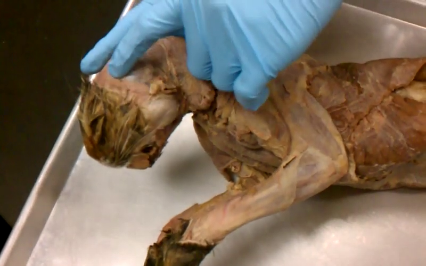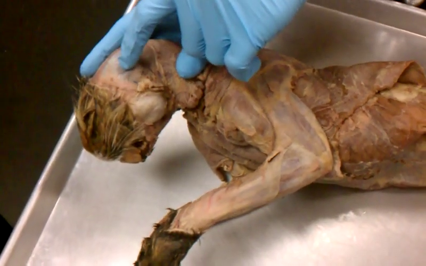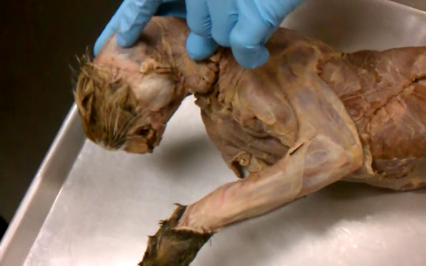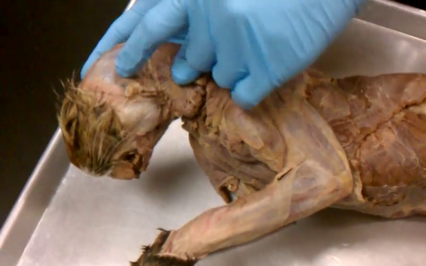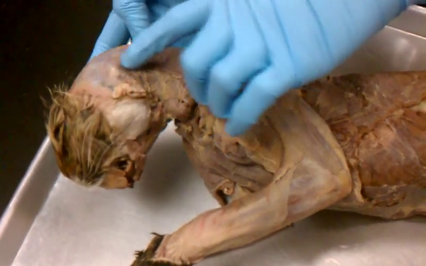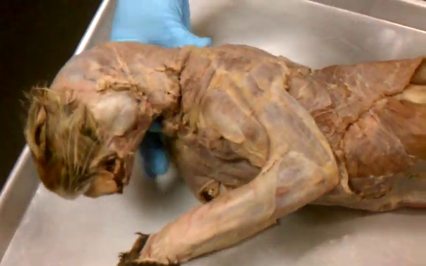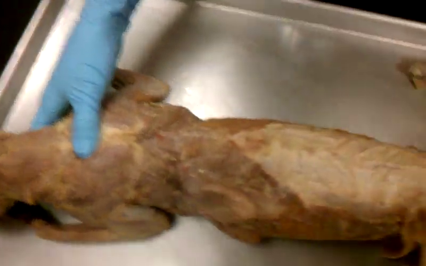And then you have the side of the head. What is this? Don't remember? It's over the temporal bone, so it's called the temporalis muscle. This is the temporalis muscle.